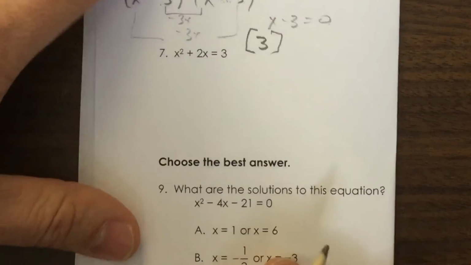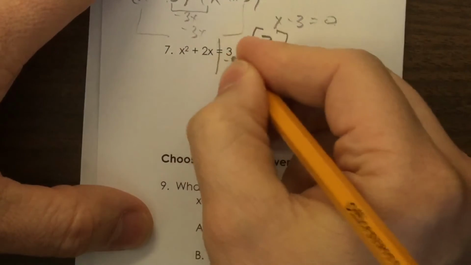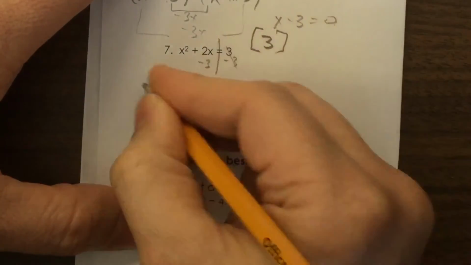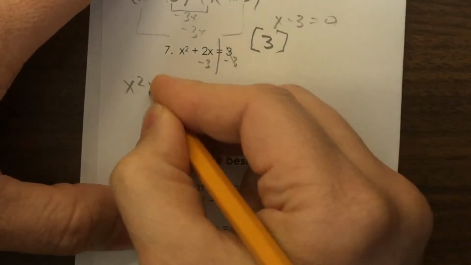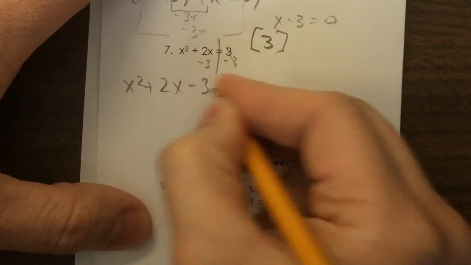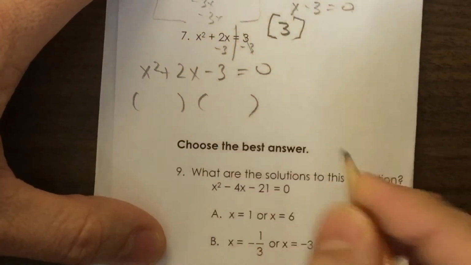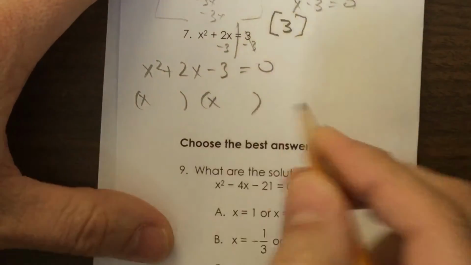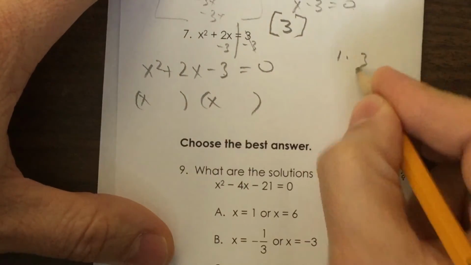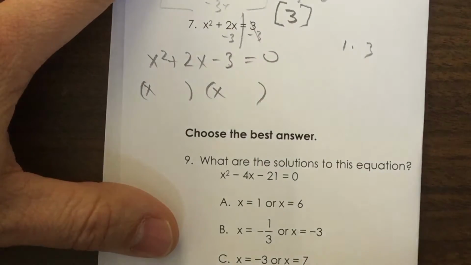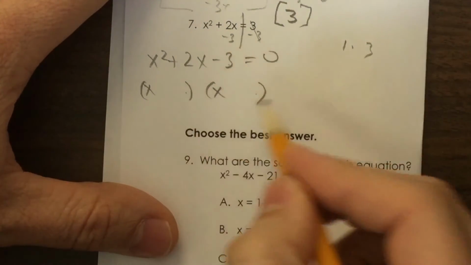Okay, number 7. X squared plus 2x equals 3. We need to move that 3 over. Minus 3 on both sides. We rewrite it. X squared plus 2x minus 3 equals 0. Set up your parentheses. We put x and x. Factors of 3 are just 1 and 3. Okay? So it's just a matter of what goes where.